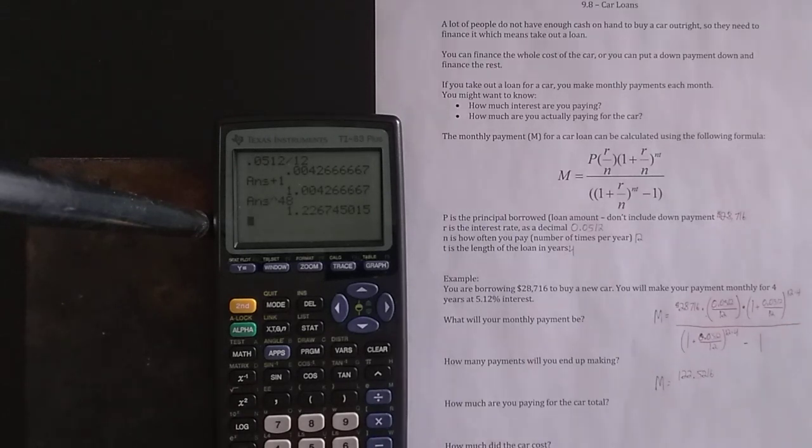Alright. Oh, I got my number wrong. Oh no, this is the right one. Wait, where did... There it is. I'm sorry. Just looking at my guide here.